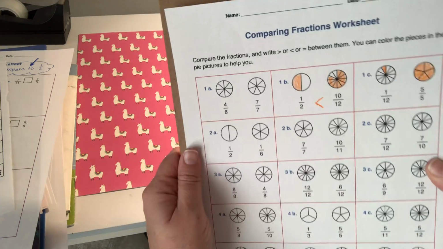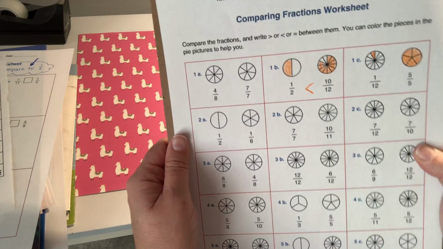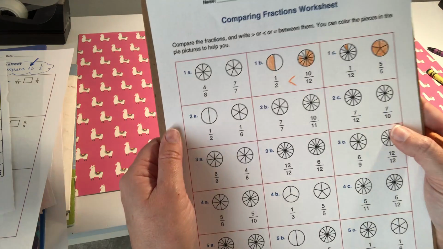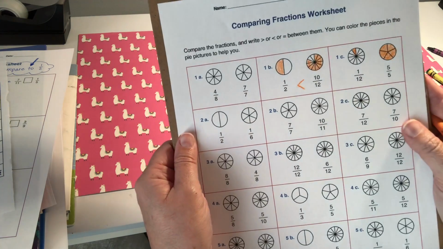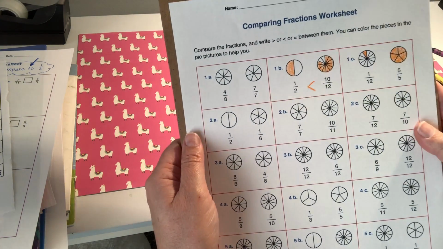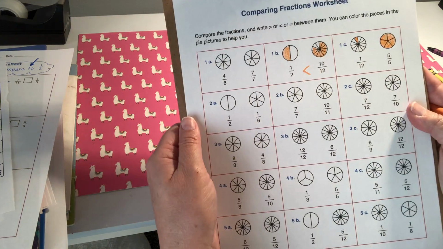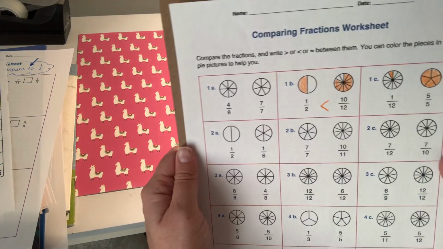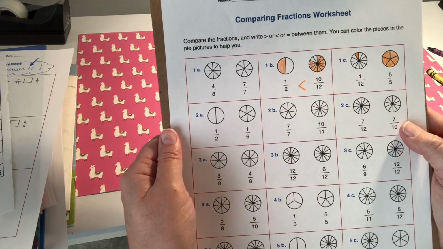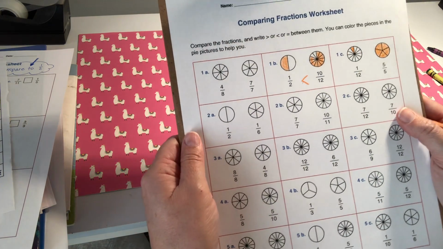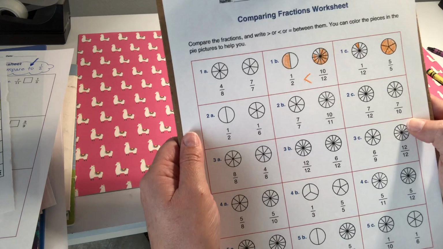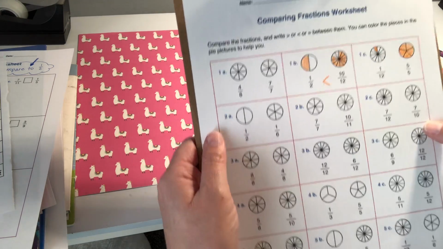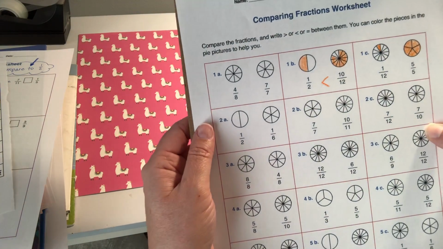Drawing fraction circles is another strategy that you can use. It's nice when they're drawn for you or shown how to draw them. I found this printable on the internet. But just make sure that when you're comparing fractions, you're using some kind of tool to help you visualize which fraction is greater.